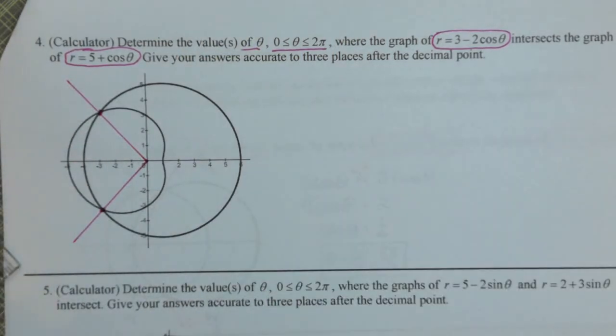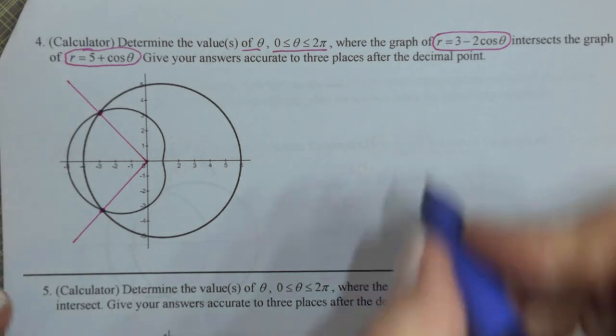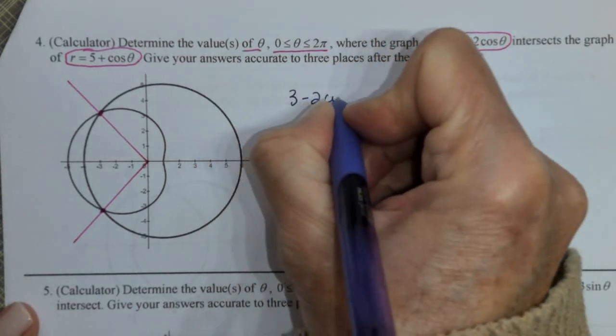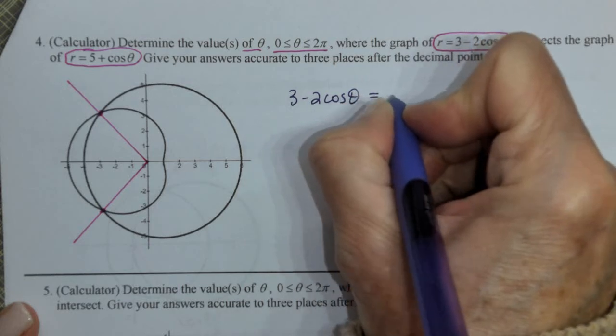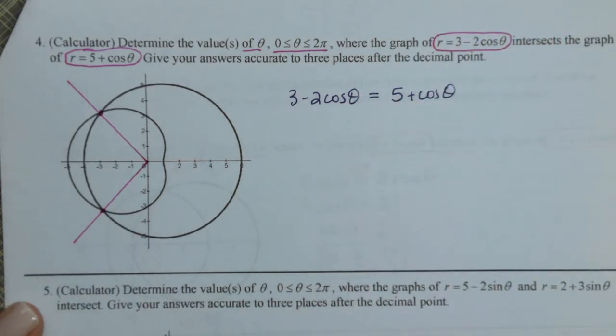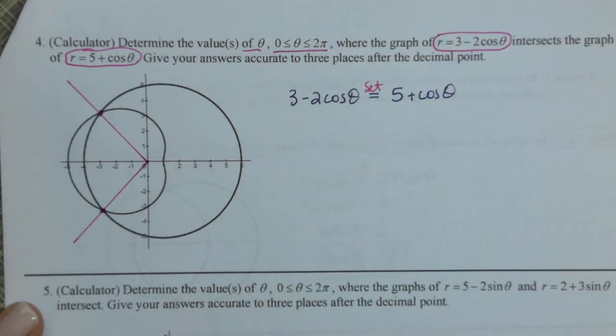I want you to draw those in so you can see the symmetry there, okay? All right. So I'm going to set these two equal to each other. So 3 minus 2 cosine theta will be equal to 5 plus cosine theta. I am setting these equal, and I'm going to solve this equation for theta.